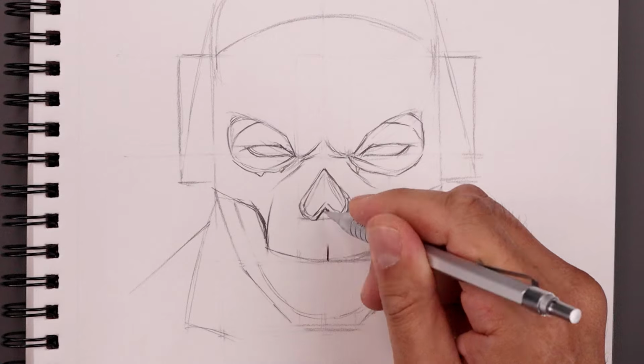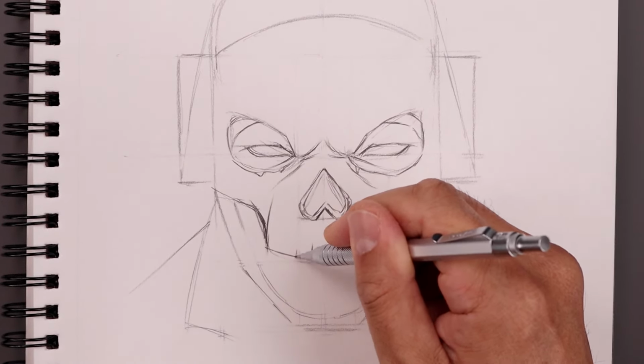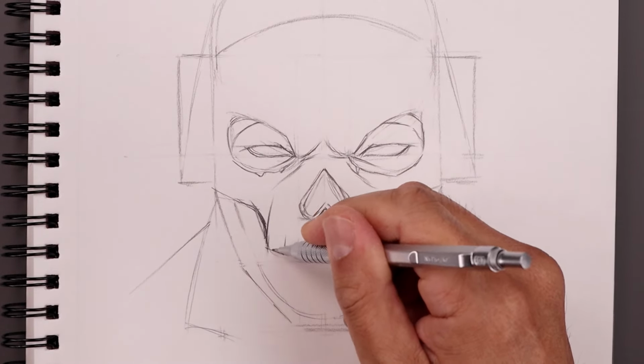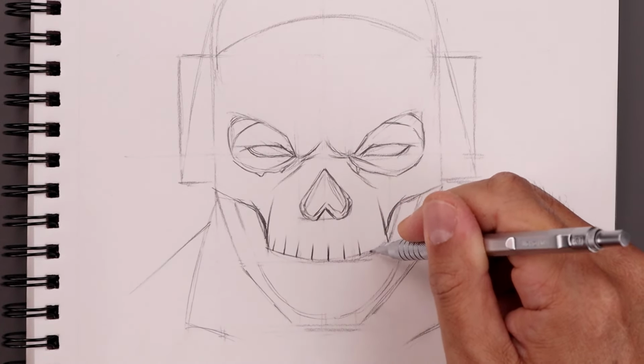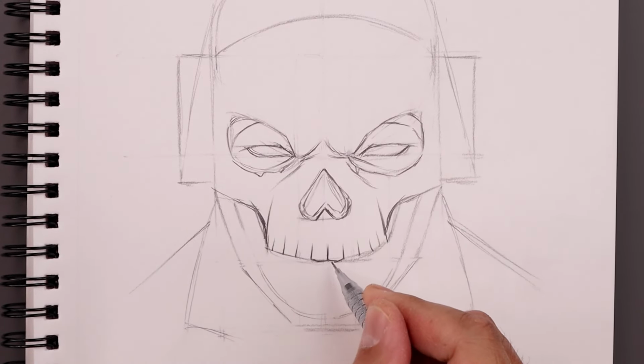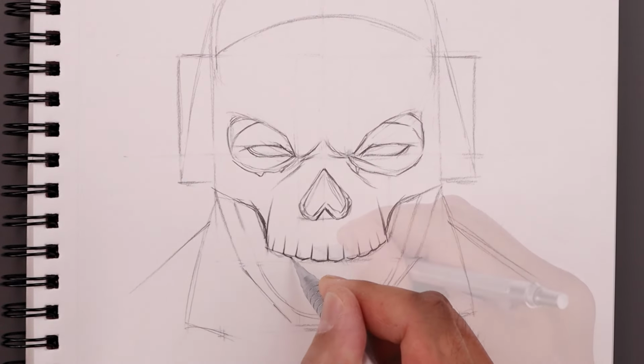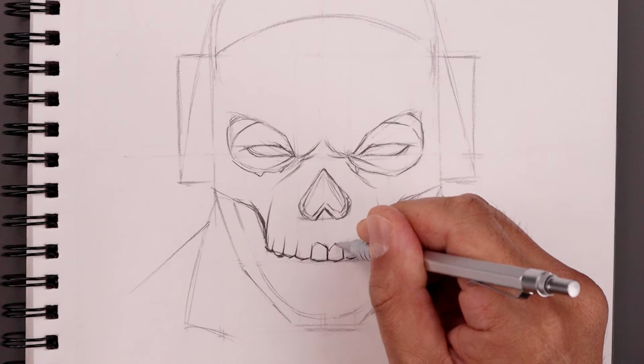Now I want to separate the teeth with these short lines going up, so start in the middle and just work our way out towards the side. And we'll just round up the bottom of the teeth. And then add the socket along the top with a curve.